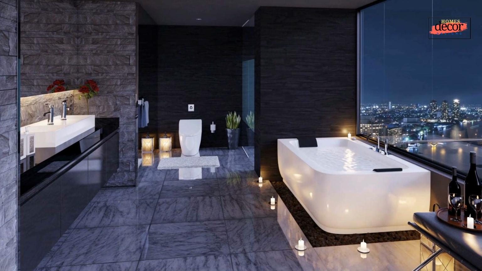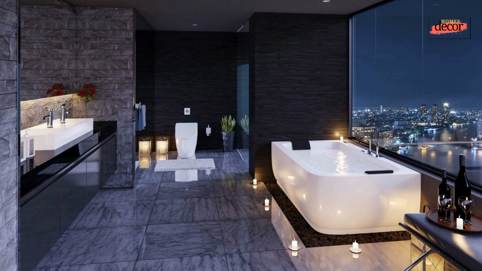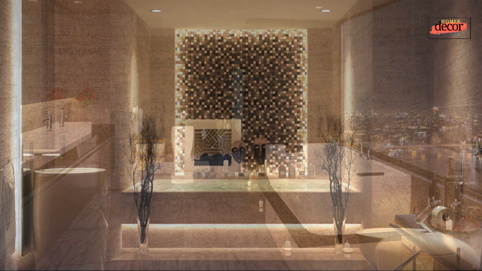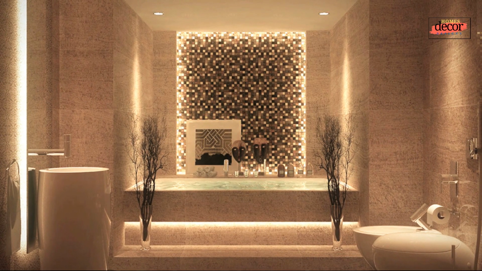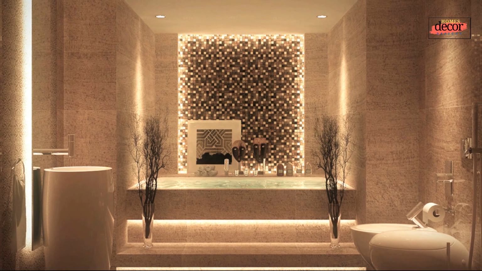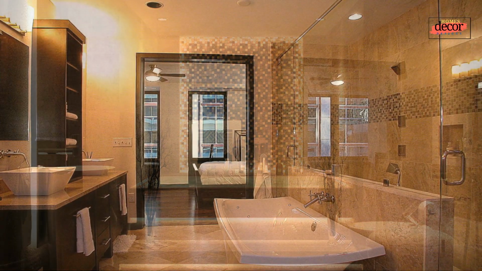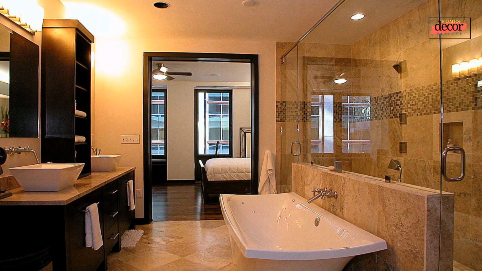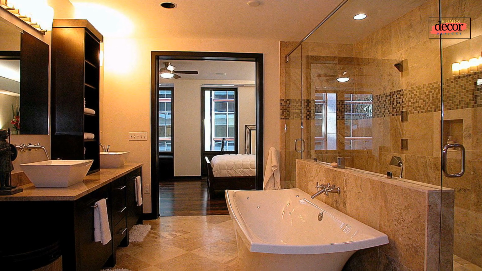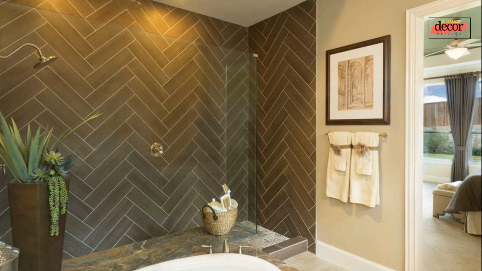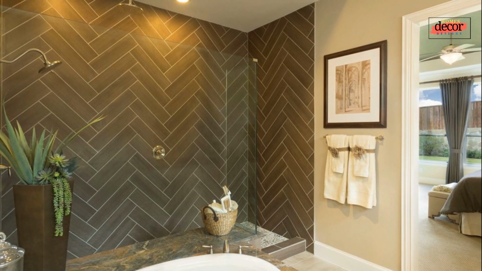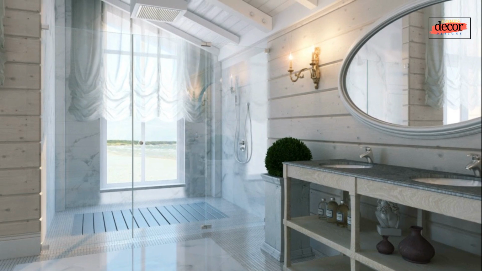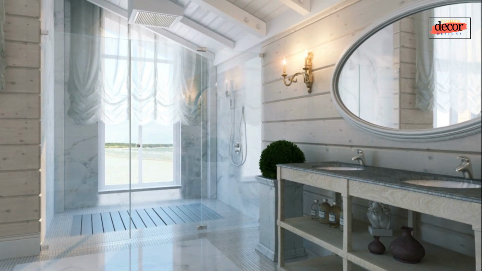2. Neutral color palette. Choose a neutral color palette as the foundation for your modern bathroom. Shades of white, beige, gray, or taupe create a serene backdrop that can be complemented with bold accents or textures. 3. Innovative lighting. Incorporate modern lighting fixtures that not only provide functional illumination but also serve as eye-catching design elements. Consider recessed lights, pendant lamps, or backlit mirrors for a contemporary touch.